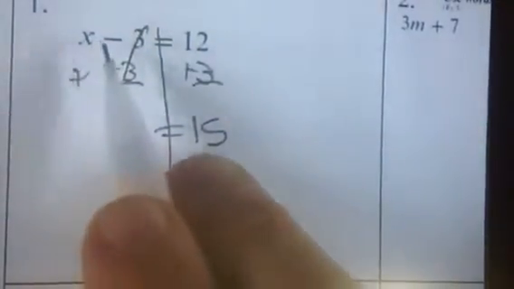If you see subtraction, use addition to get rid of it. If you see addition, use subtraction to get rid of it. That's subtraction. I'm using inverse operations.